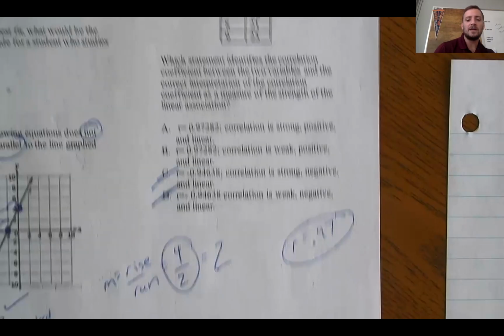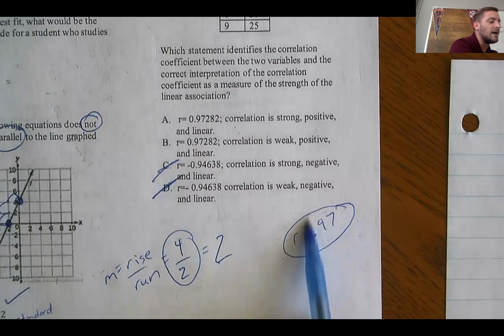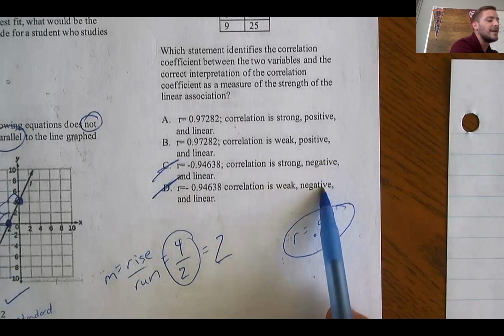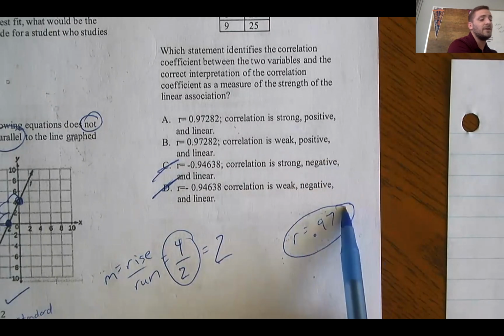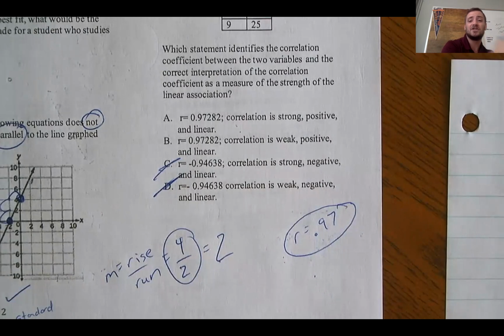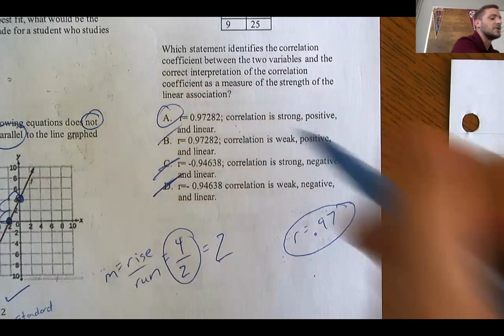Let me share the review again. So since our correlation is 0.97, that's a positive number. Get rid of the ones that say negative. And now 0.97 is really close to 1, so that is a strong relationship. So A is our answer.